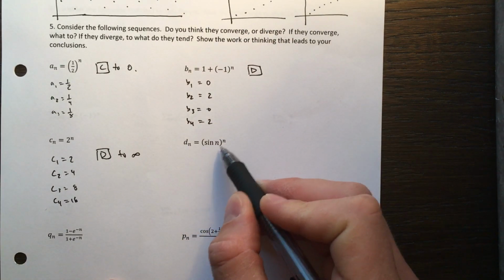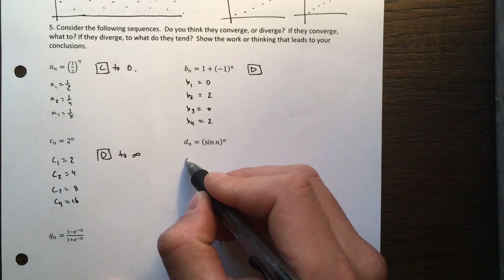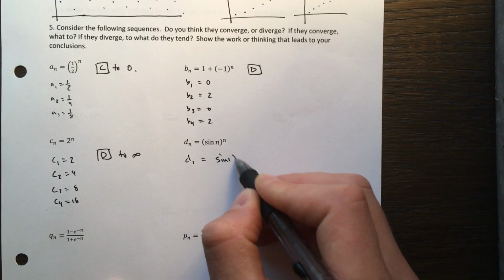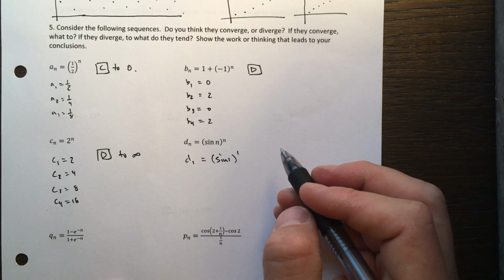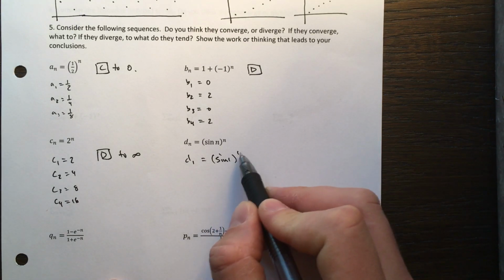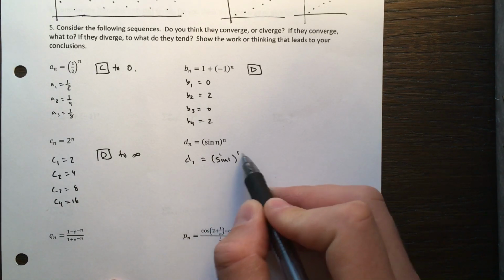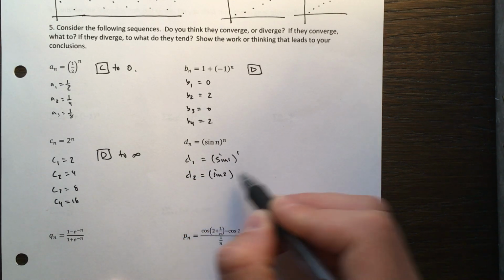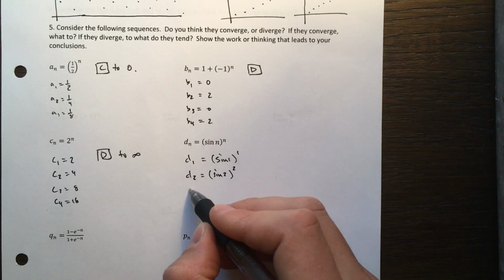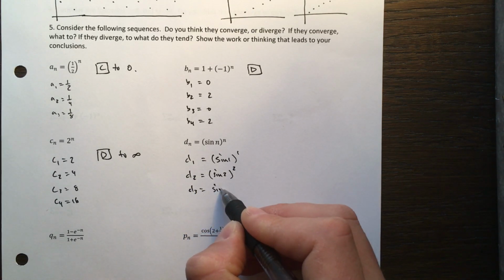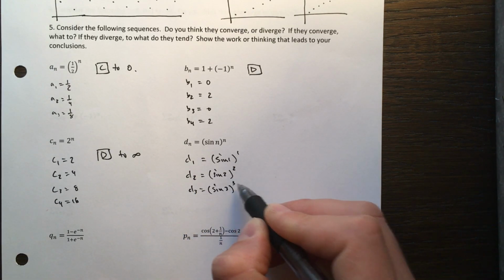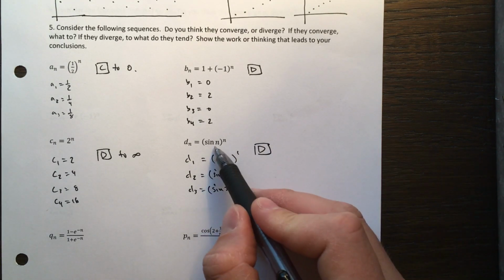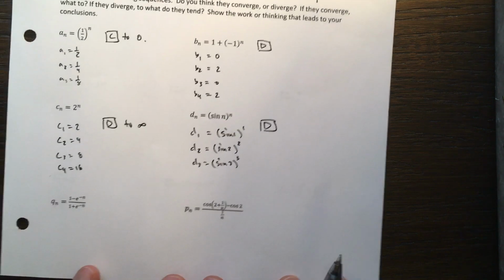What about sine n to the n? Well, d sub 1 is going to be sine of 1 to the first power. I don't really know what that is exactly. d sub 2 is going to be sine of 2 to the squared. d sub 3 is going to be sine of 3 cubed. I don't think that this is going to converge. I'm going to say diverge. I think it does some weird things. I think sine n is just bouncing around.